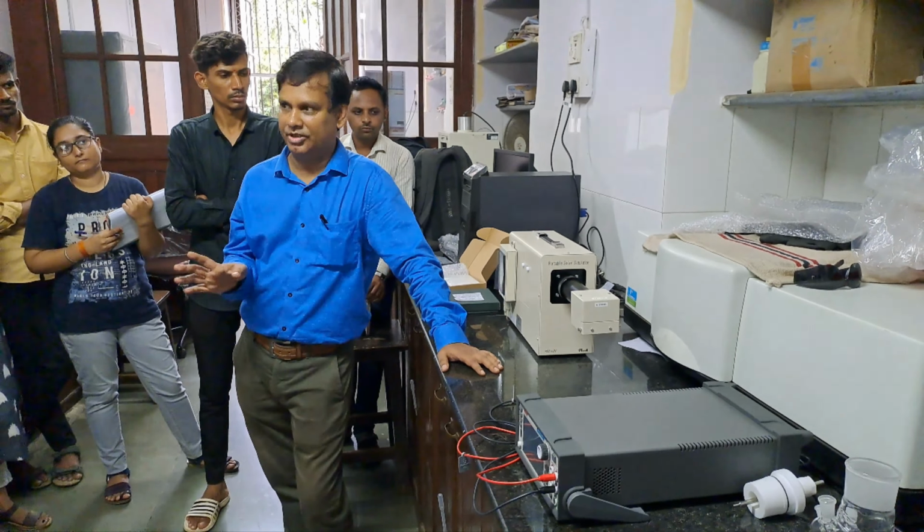Many people make solar cells here; Sir also makes solar cells. In the configuration where you are studying an IV characteristic of a solar cell or photodiode, you will place your sample here, connect it with the instrument, and illuminate your sample with one sun intensity, or you can change the intensity also. That we will show later when we operate.